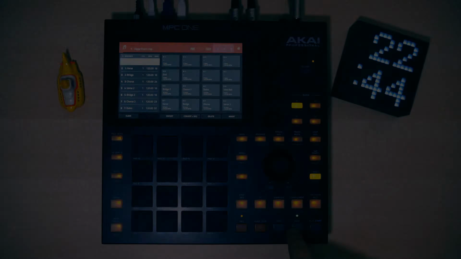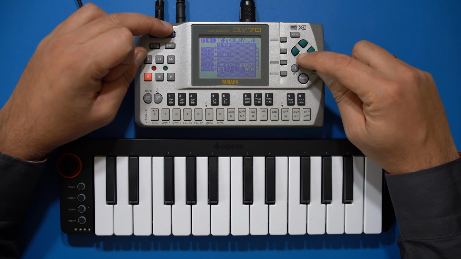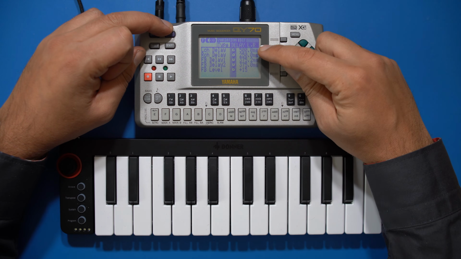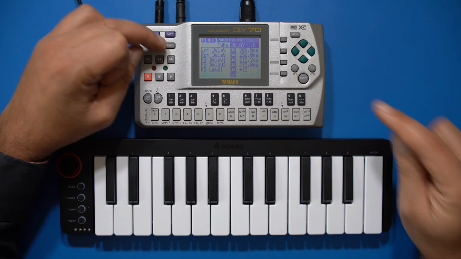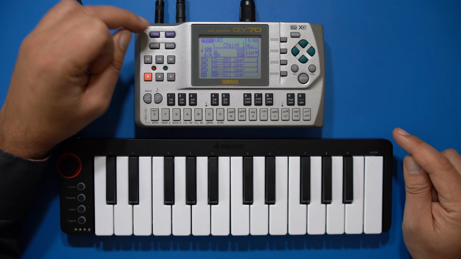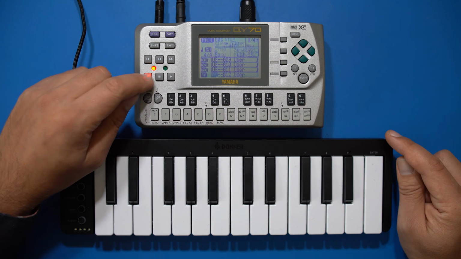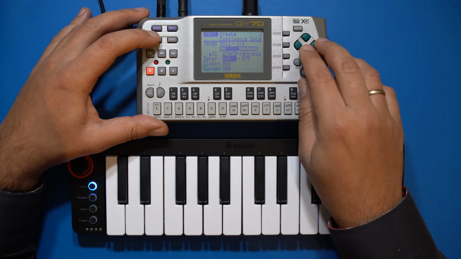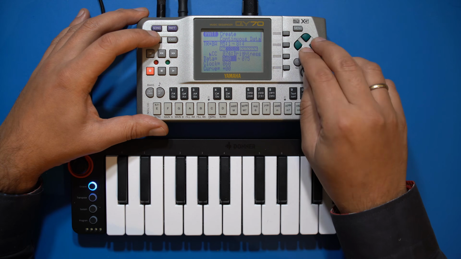I also adjusted the delay effect on the QY70 by pressing the pattern button 3 times and added delay times of multiples of 125 milliseconds, so the delay is exactly in sync with my 120 BPM track here. I also added some filter swells using the continuous data function.